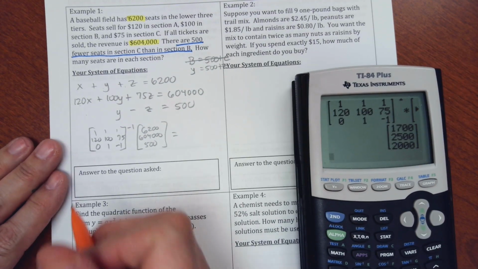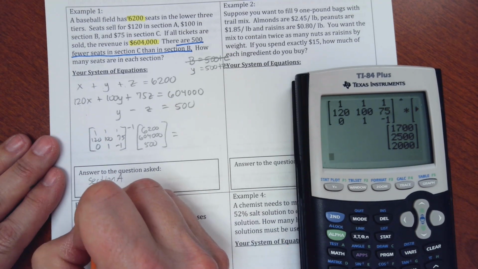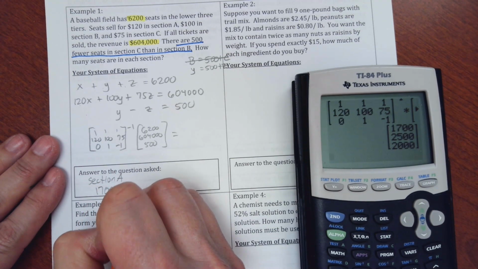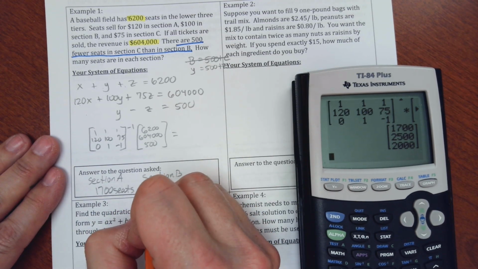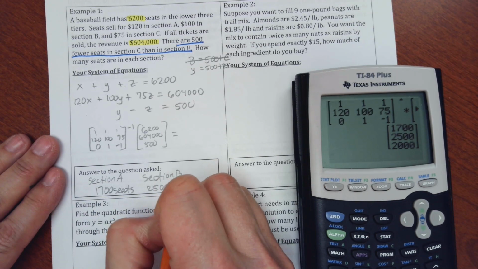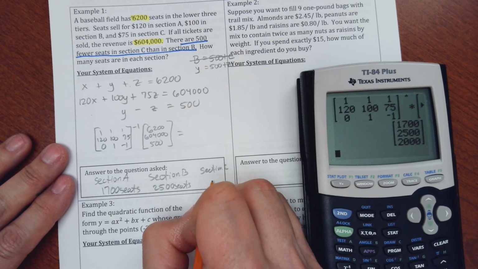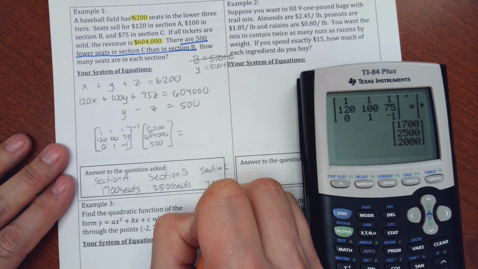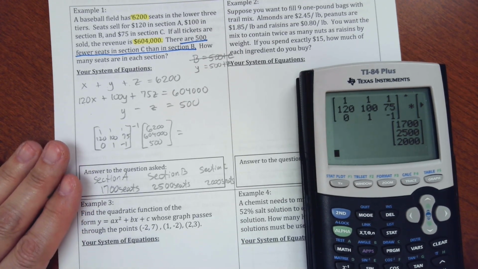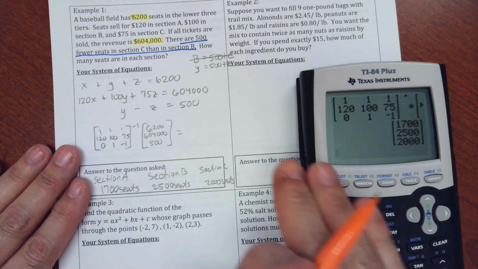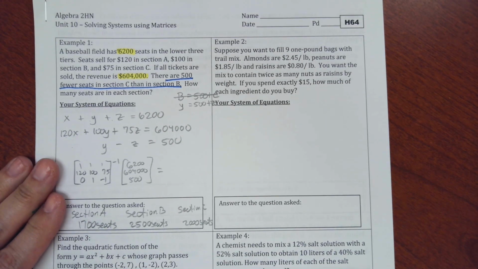All right, so let's see, section A. We got 1,700 seats. Section B. We got 2,500 seats. And section C. We have 2,000 seats. Okay. All right, so there we go. Okay, so again, that's how you pretty much do the process every time. It's just the setup of the equations that's harder.